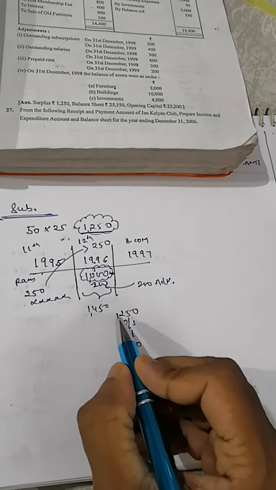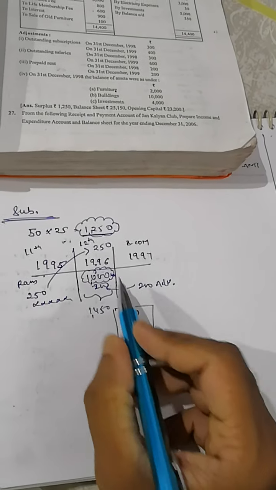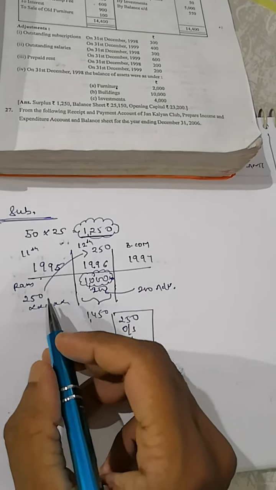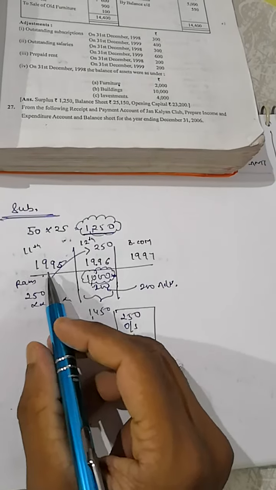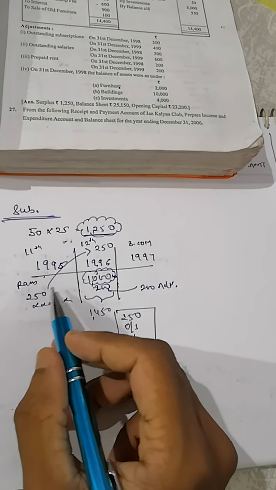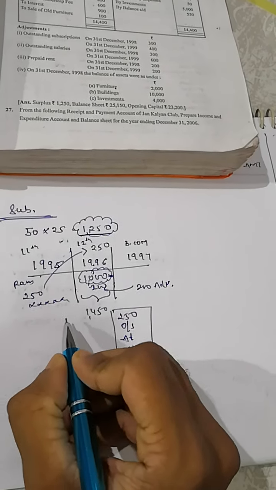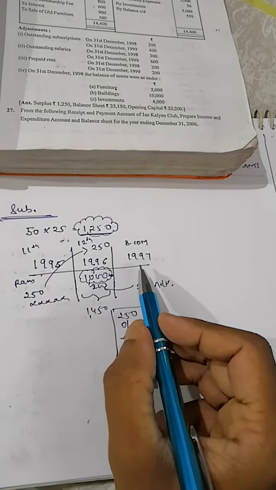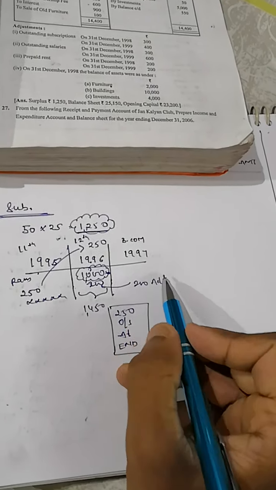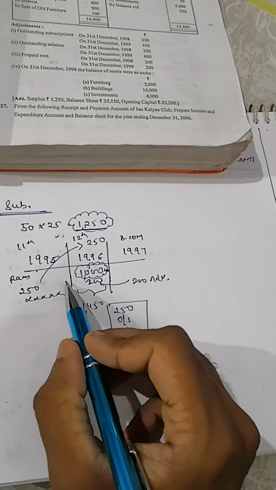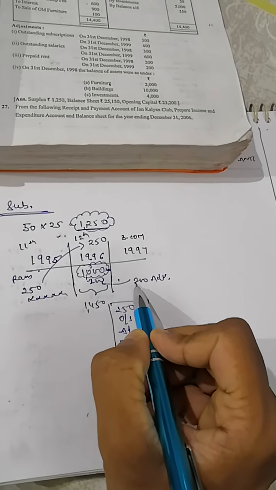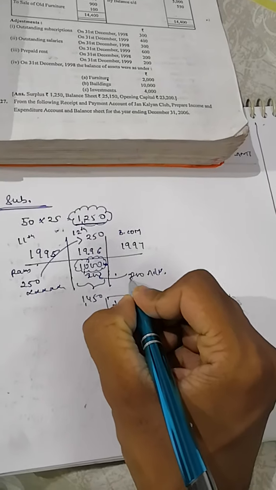And 200 is advance at end. And in 1995 there is outstanding at beginning.